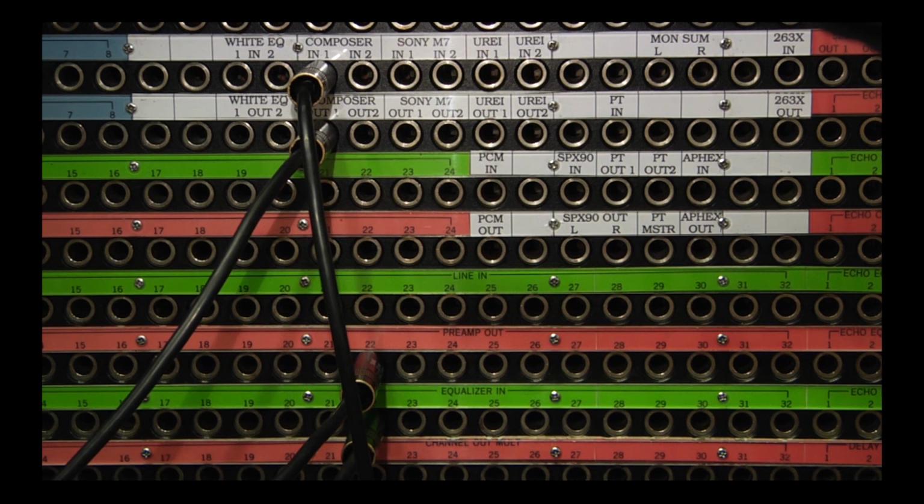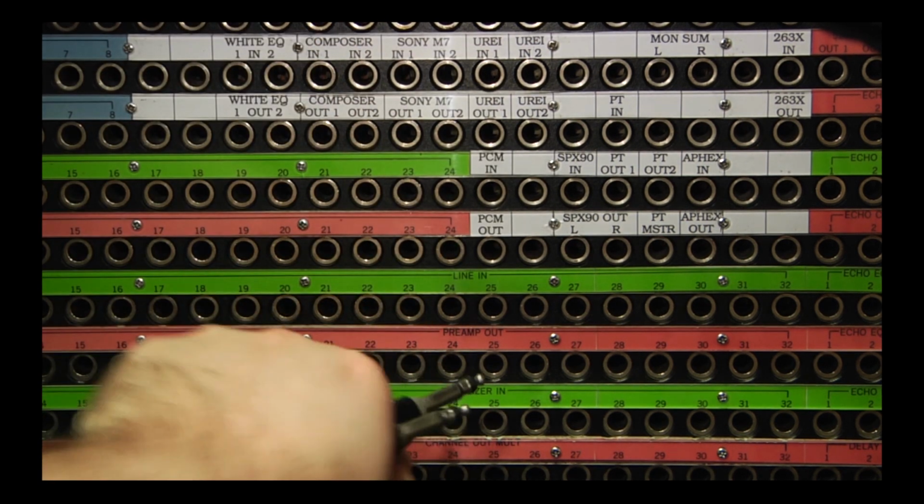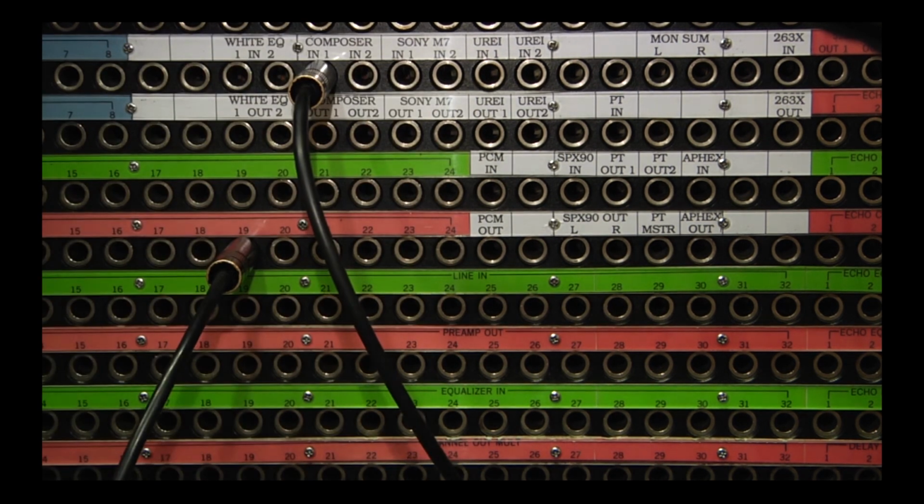So if you're using a mic, you can put a compressor across it and then send that to the multitrack. Or if that's a line signal coming from the multitrack, that would be the same patch to put a compressor across it. Now I can do a different patch if I wanted to do just the line signal. And that patch would be multitrack out into the compressor, and then out of the compressor into line in.